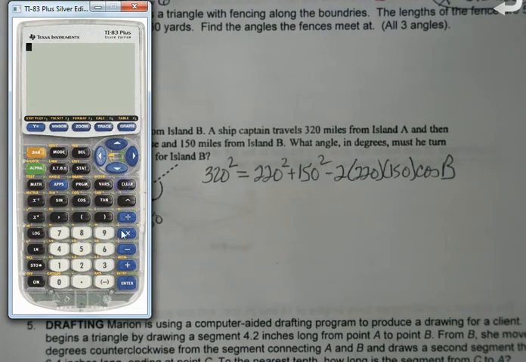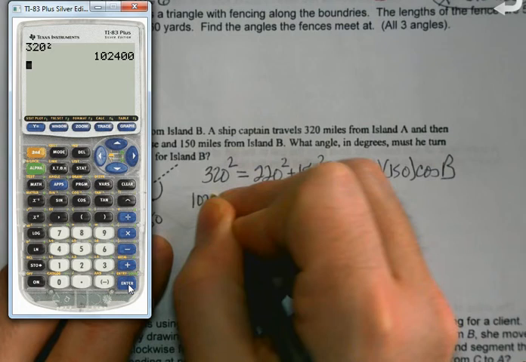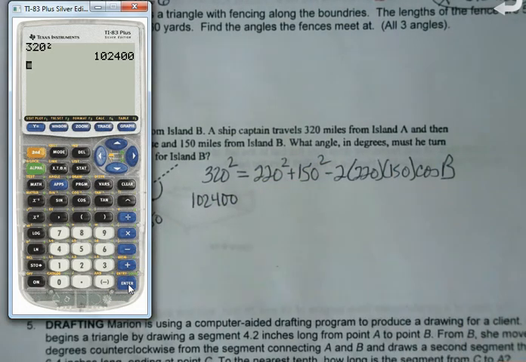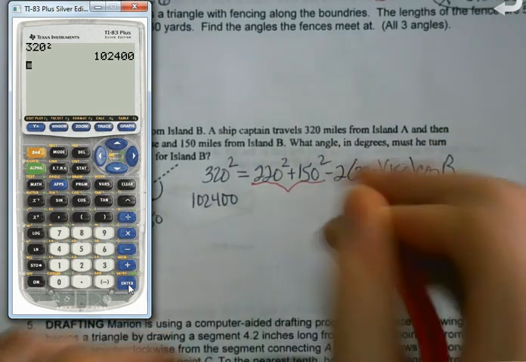Now remember, from what we were saying yesterday, this needs to be done in pieces. So I'm going to get my first number squared. Then next I move to this part.